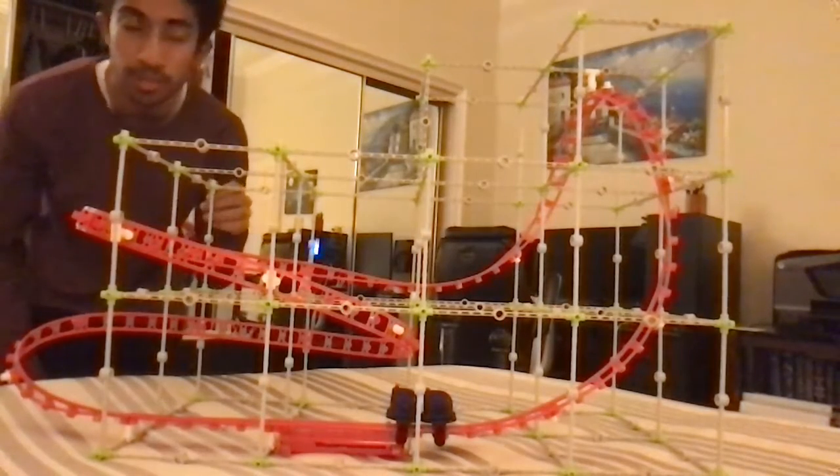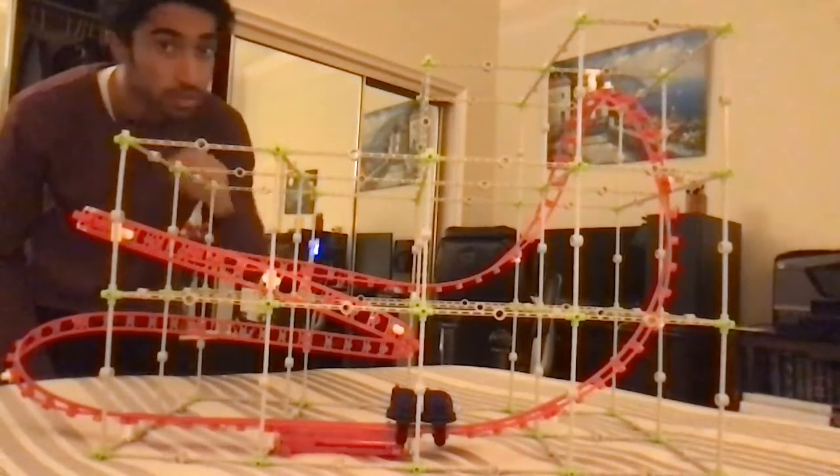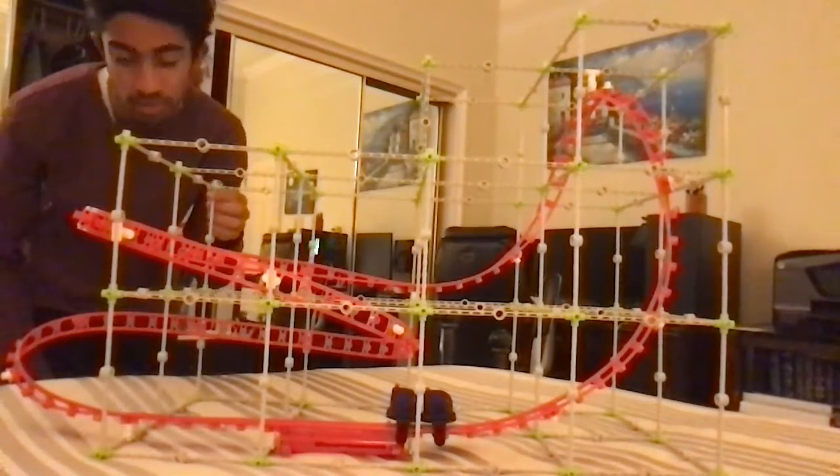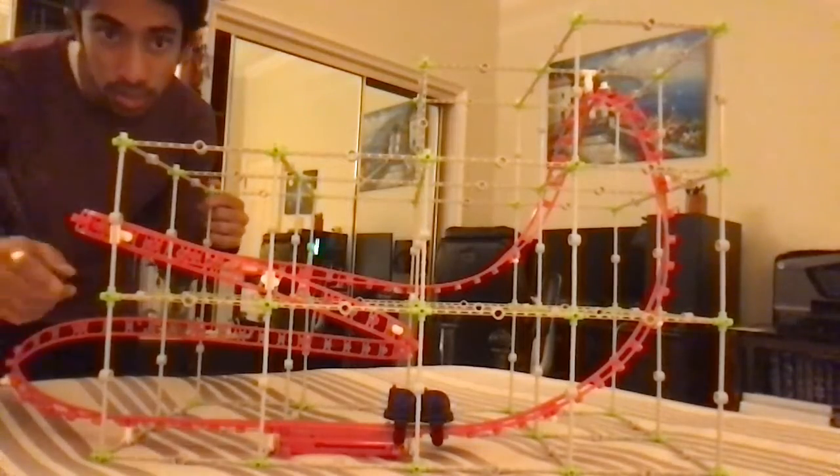So I already built it because it took a long time to build, and it's a bit hard to demonstrate how to build each part because it would take too much time. But I'll tell you what I did.